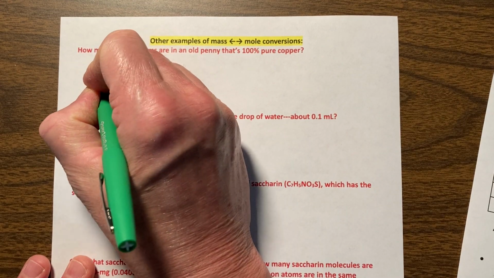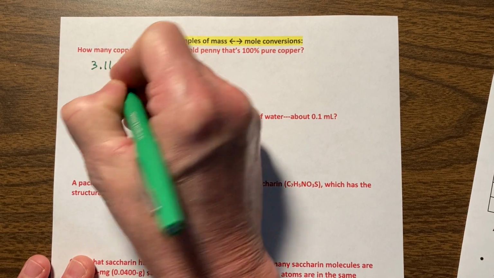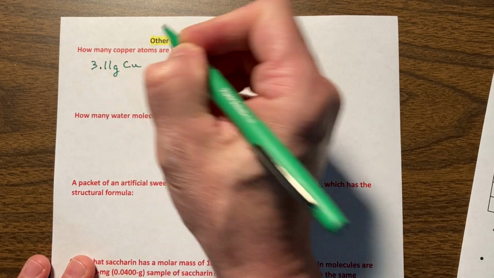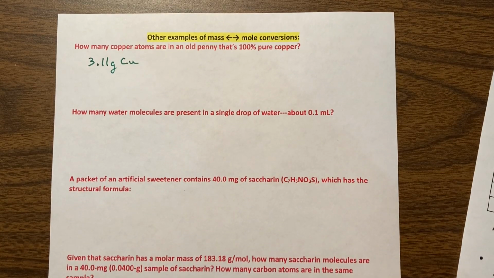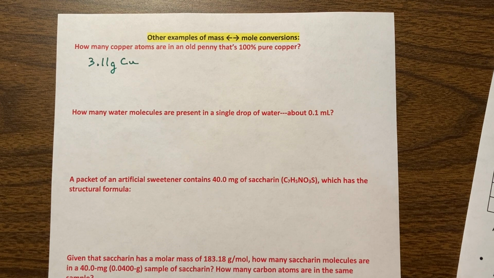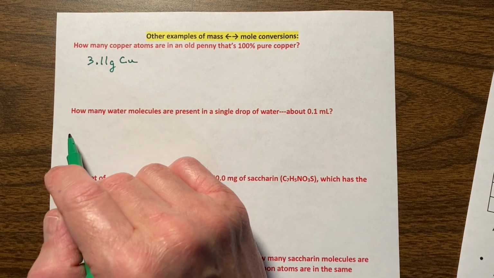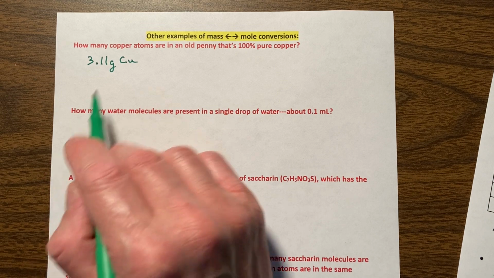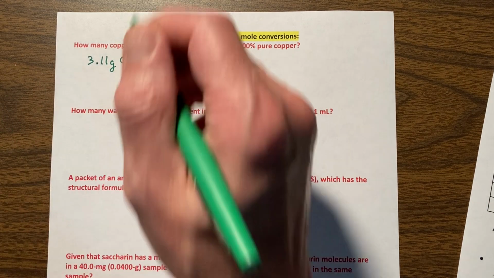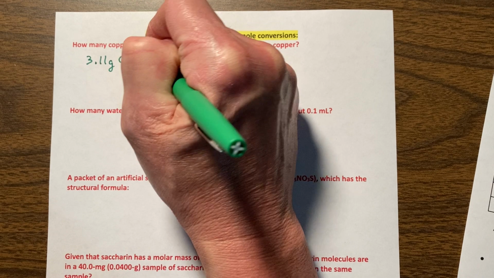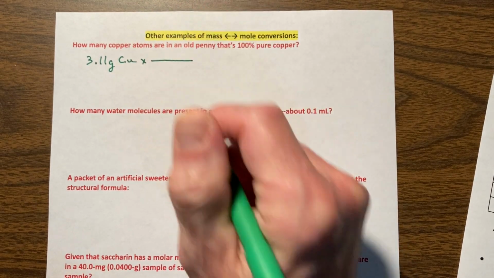You would be given the fact that a copper penny weighs about 3.11 grams of copper. That's an older penny. Newer pennies might weigh slightly less than that because they have zinc in them. But let's say it weighed 3.11 grams of copper. How could you calculate how many atoms of copper there are? Well, the only link between numbers of atoms and amount is Avogadro's number.